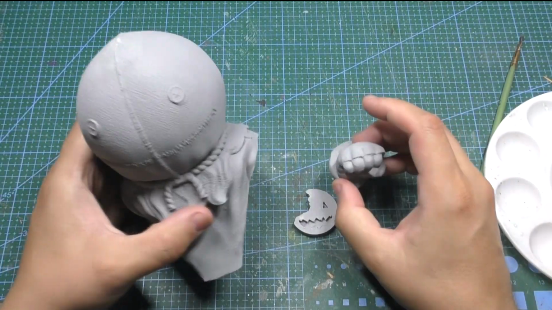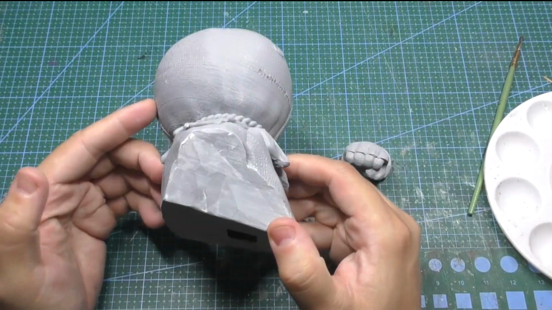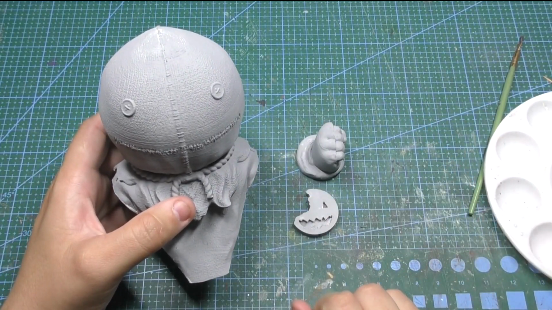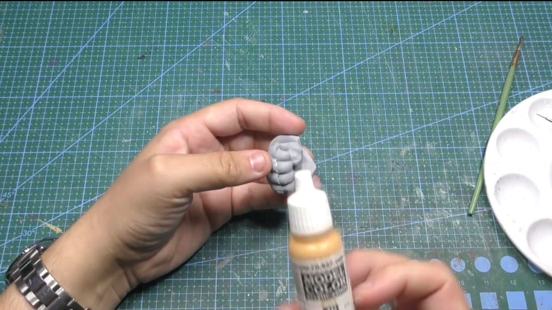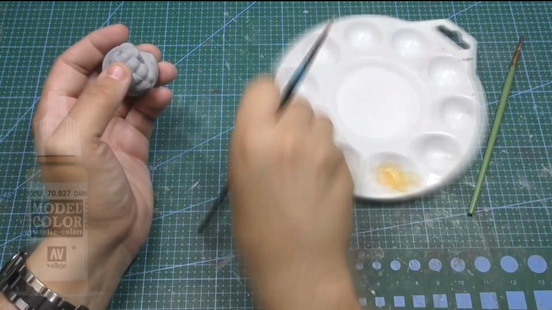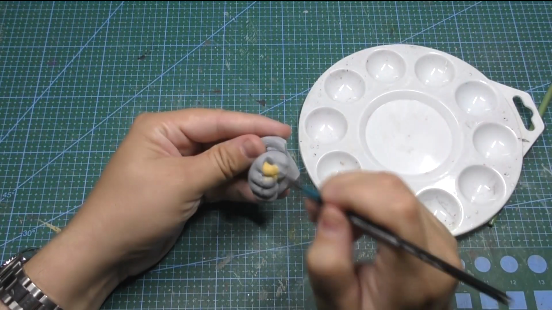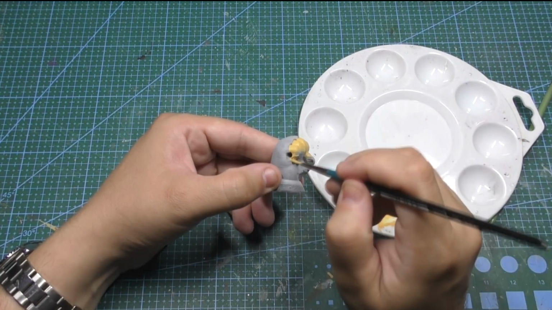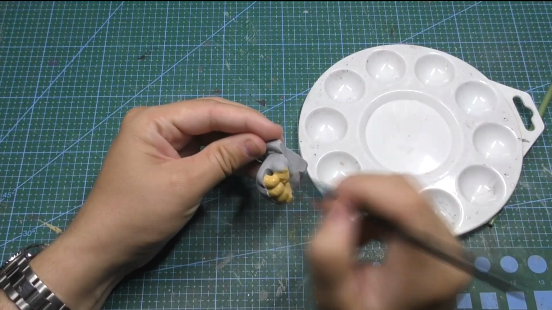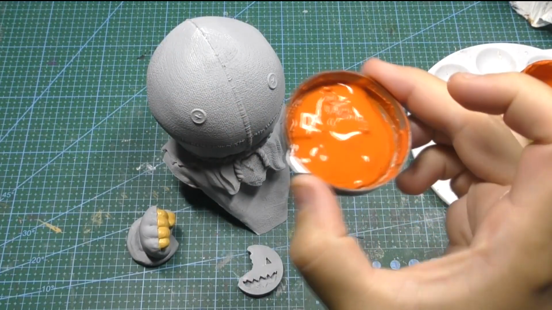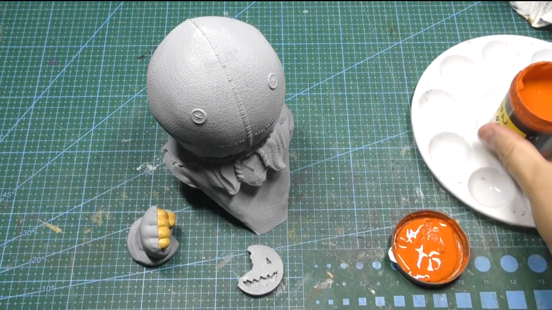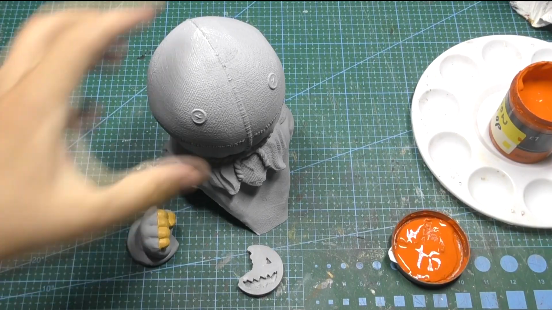Okay, so back from the spray booth, so we now have a nice surface to paint from. So without further ado, let's crack on with painting. To start things off, I'm going to go in with some dark flesh from Model Colour. And for the next part, I'm going to go in with some Spanish saffron from a tester pot, and we're going to go ahead and start mapping out the oranges.